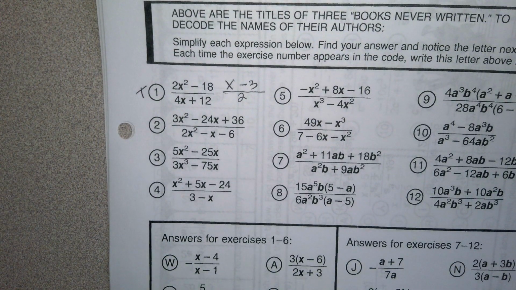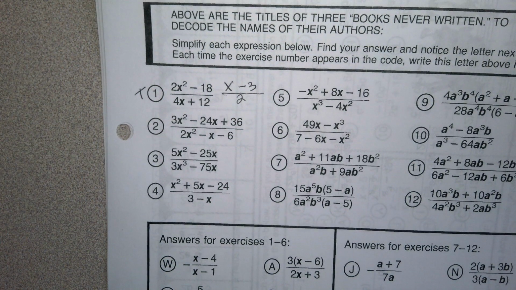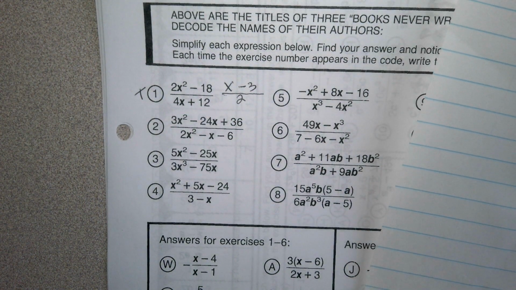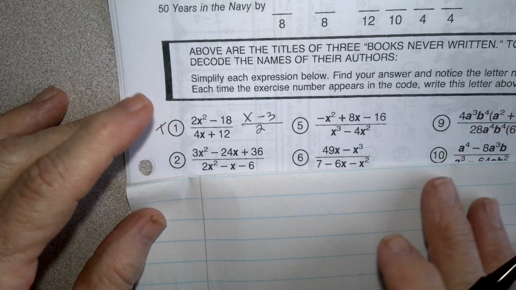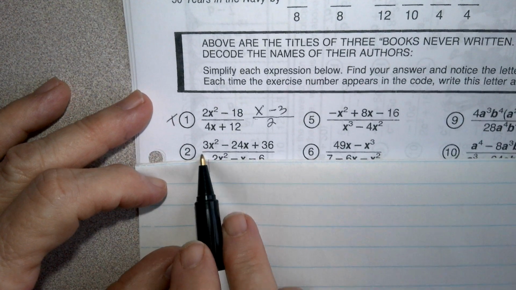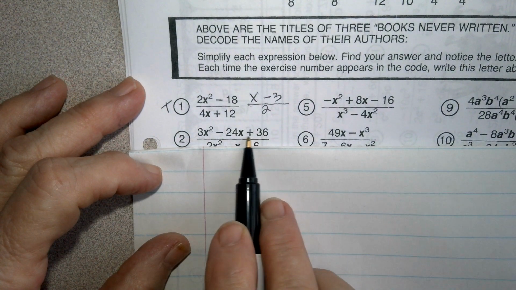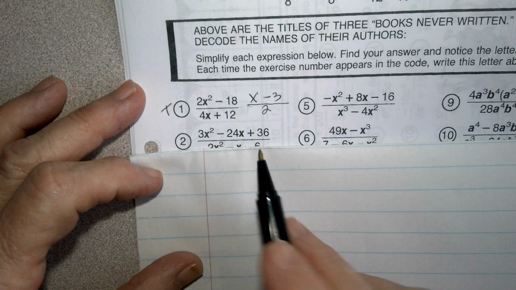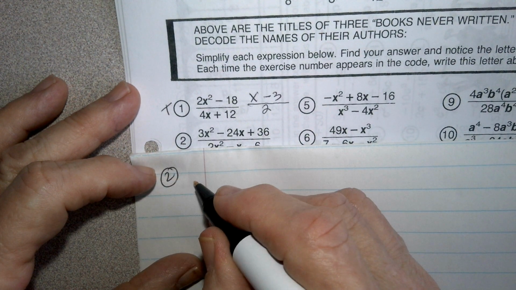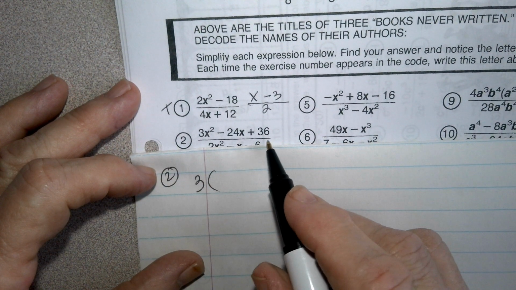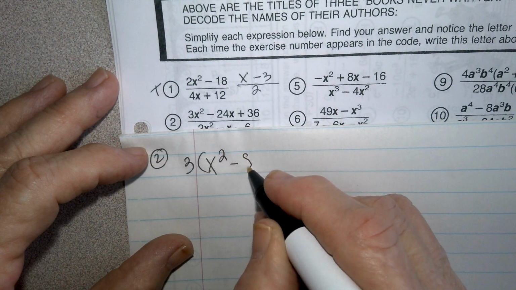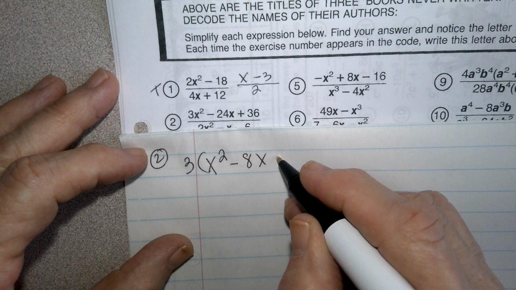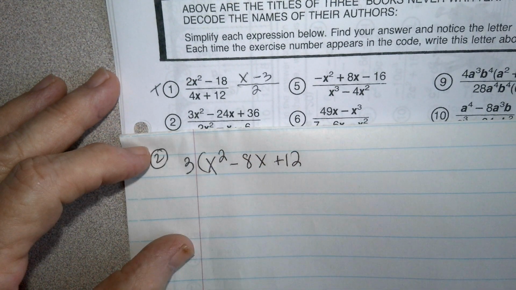So we'll look at the number 2. And now that we know what to do, I'm not going to rewrite the whole thing. I'm going to factor as I go. So, well, yes, I guess I have to. Is there anything that comes out of the number 2 in the numerator? A 3. So we've got a number 2, a 3 comes out, and no x, and you're left with x squared minus 8x plus 12.